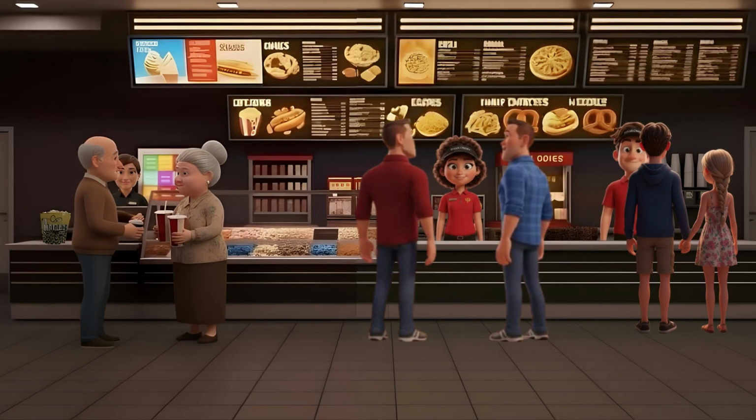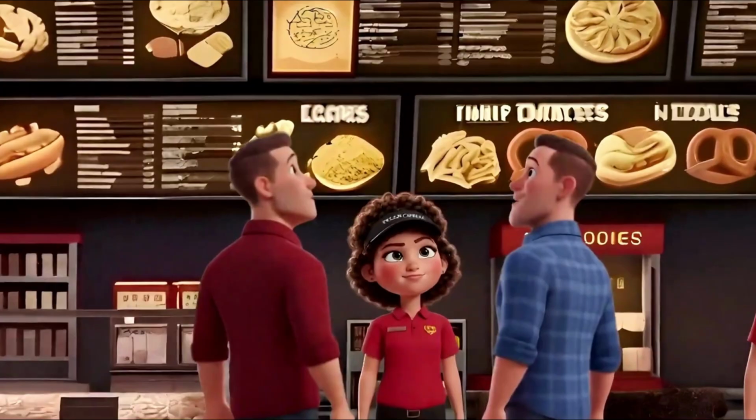I prompted for the 2 men to walk up to the snack bar counter. Then used the last frame image to start the next video, and get them almost to the counter. For the next video, I used start and end images to generate the video.